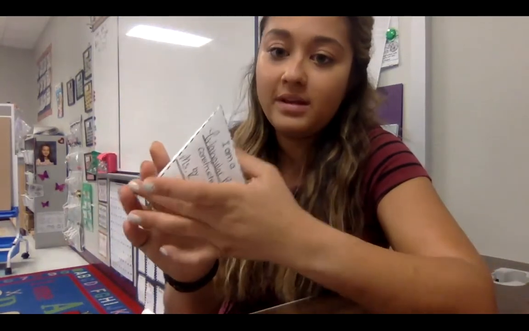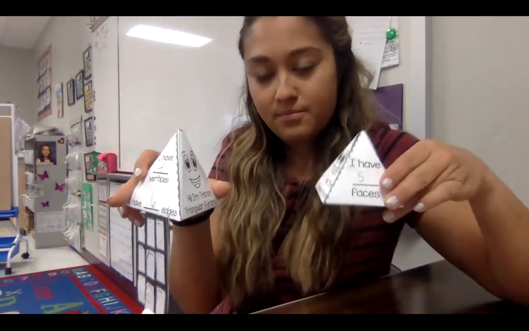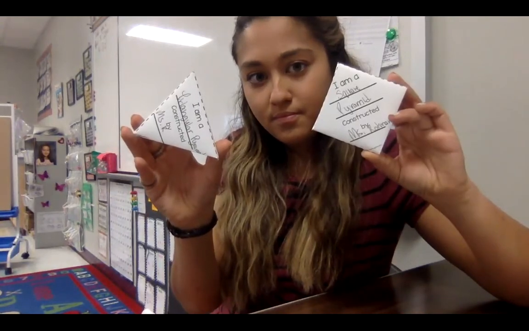Okay, now we want to make sure we don't confuse these 2 pyramids. Because here we have a square pyramid, but here we have a triangular pyramid. What's the difference in these 2? Very good. The square pyramid has a square on the bottom. The triangular pyramid has a triangle on the bottom.